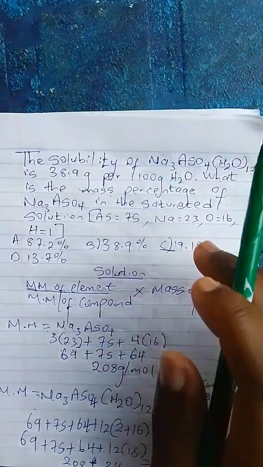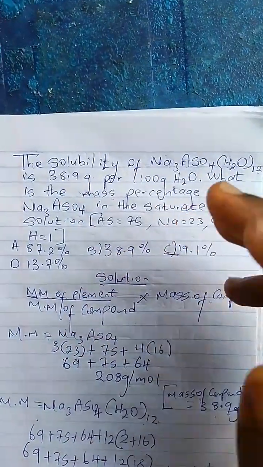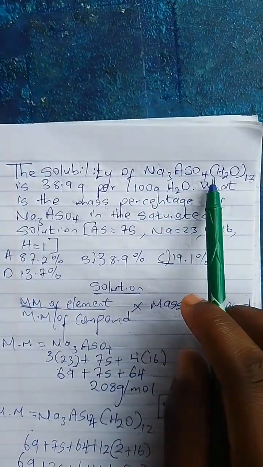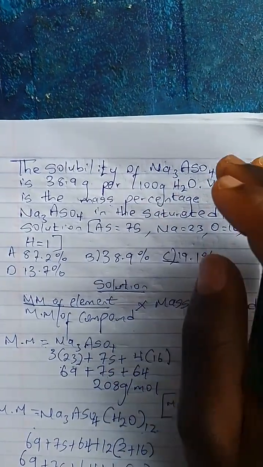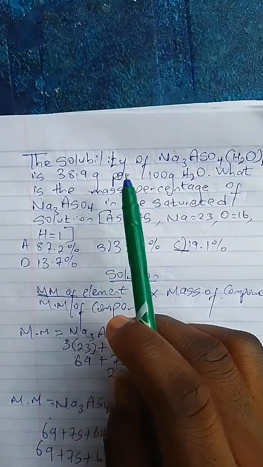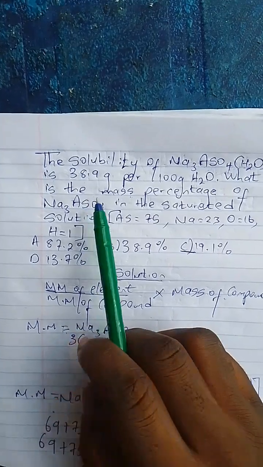Now you see the question was extremely easy. It says the solubility of sodium arsenate dodecahydrate is 38.9 grams. We were given the mass of the element that was dissolved in water to form a compound known as sodium arsenate dodecahydrate. Now we're just asked to find the mass percentage of the element that was dissolved.